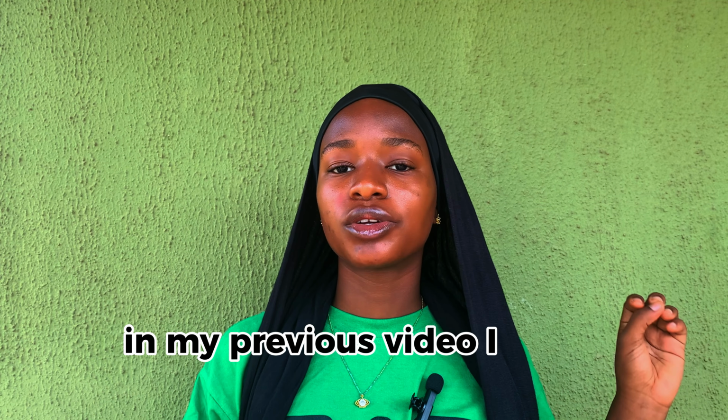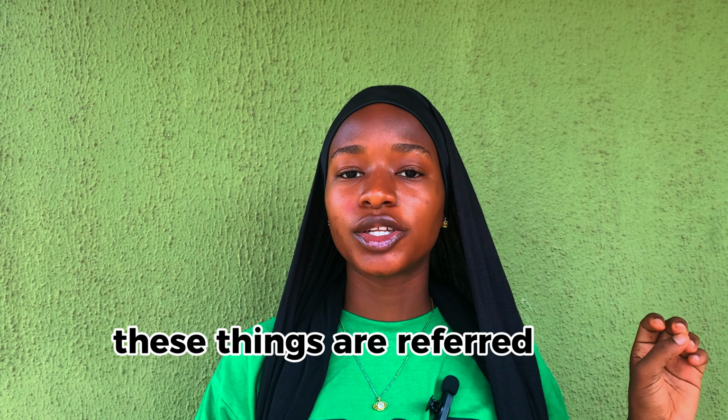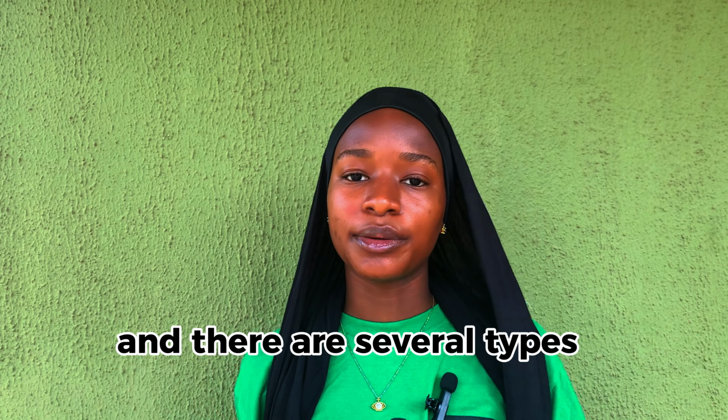In my previous video, I talked about variables and how they are containers to store things. These things are referred to as data, and there are several types of data.